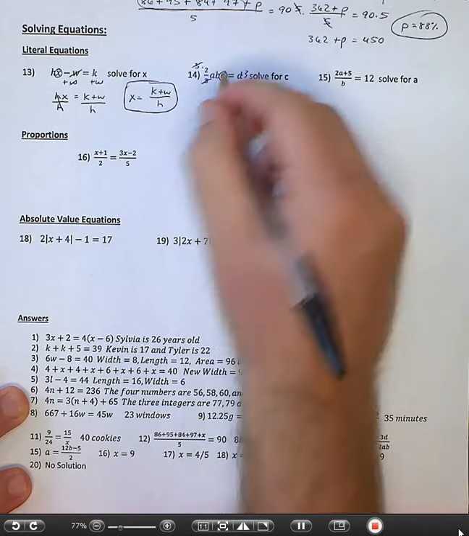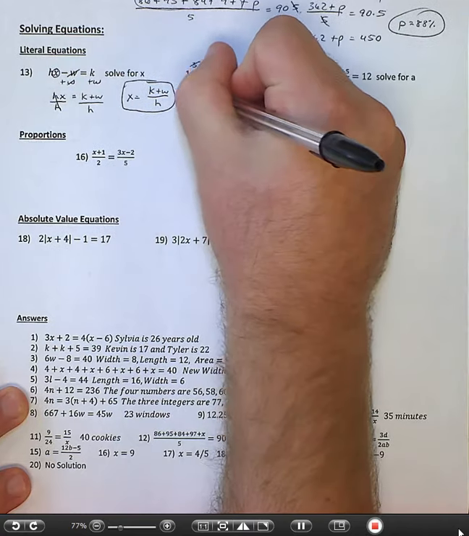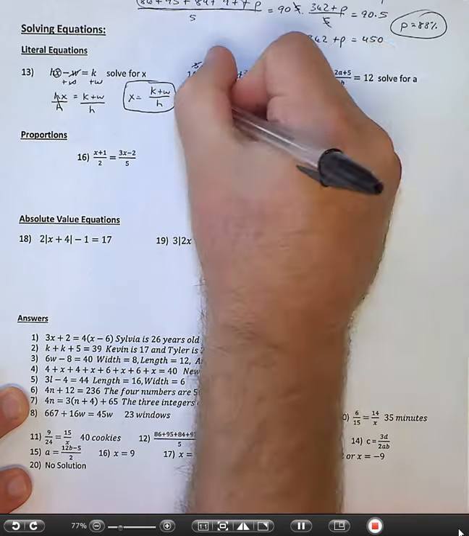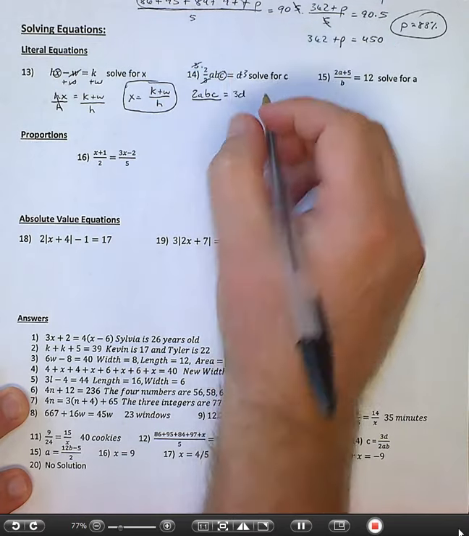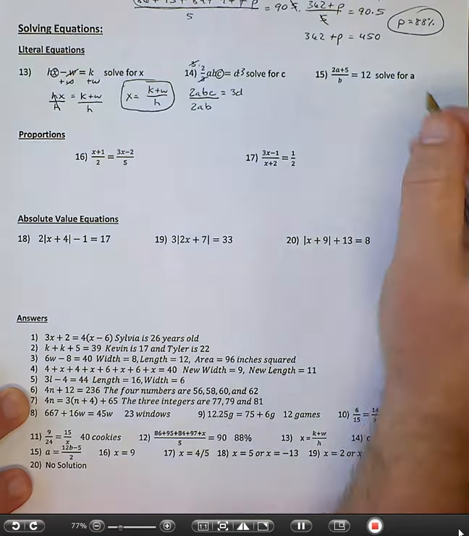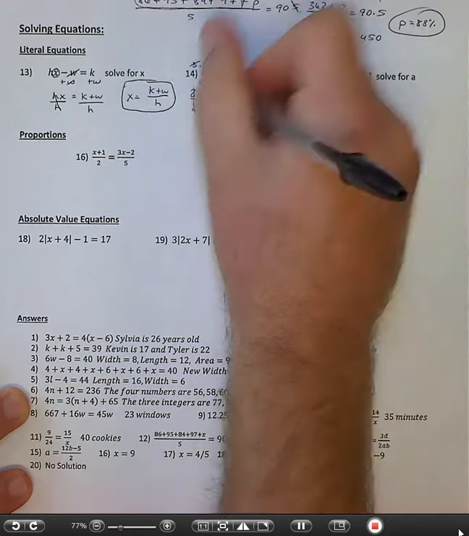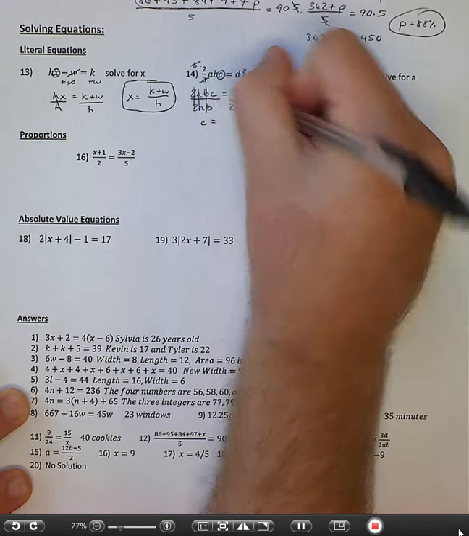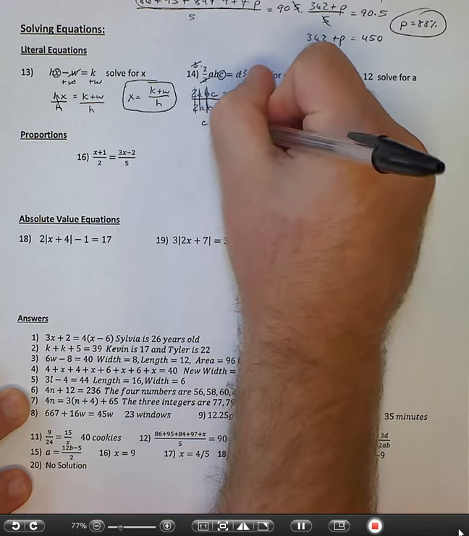What I have left is 2abc equals 3 times d. Now I'm going to divide by everything that's attached to c. So I'm going to divide by 2ab. Notice c is not in there. C is left on the left-hand side. So my answer is 3d divided by 2ab.